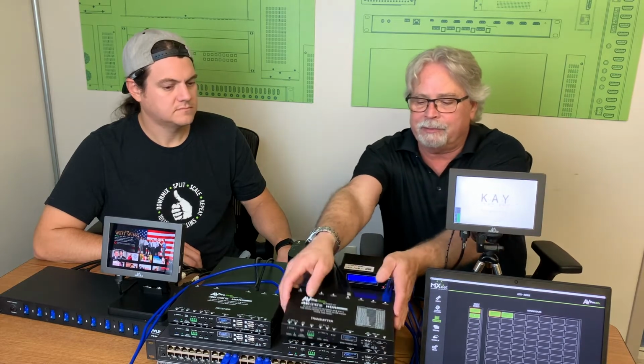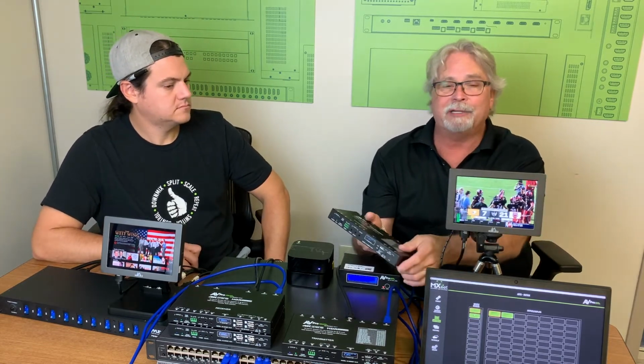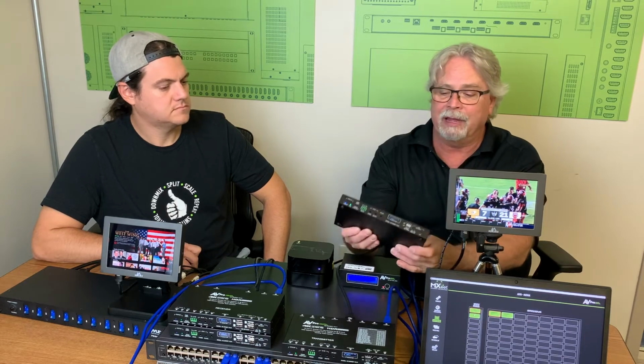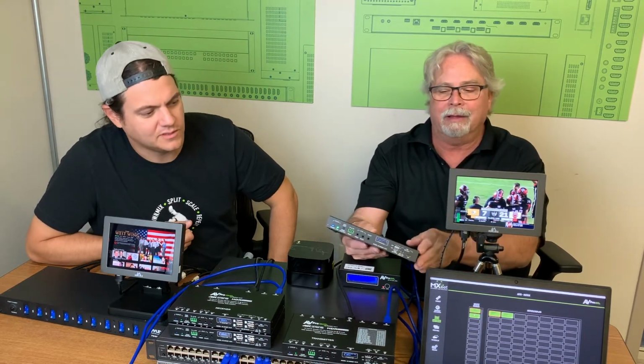One of the things you'll notice is you'll see some things that are a little different on the fronts of the transmitters and receivers as compared to our HD-based extender kits. One of them is the little data window in here. Oh, wow, that's cool. This data window tells you the IP address of the unit itself, and it also tells you the name of it.